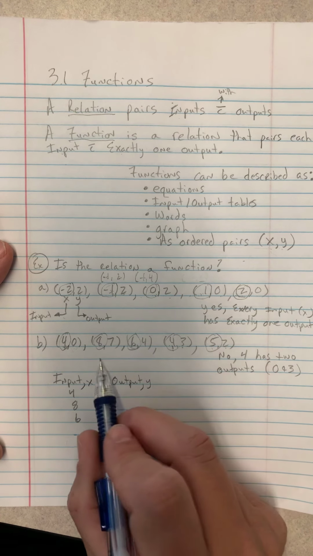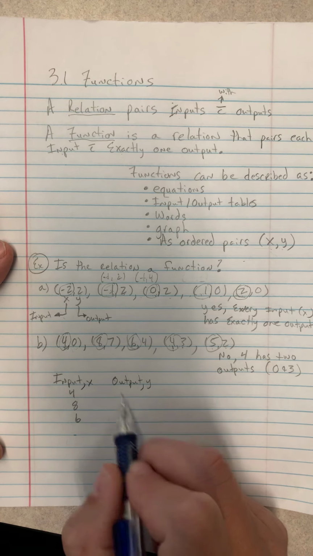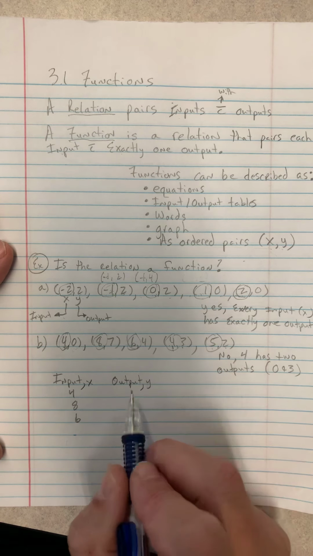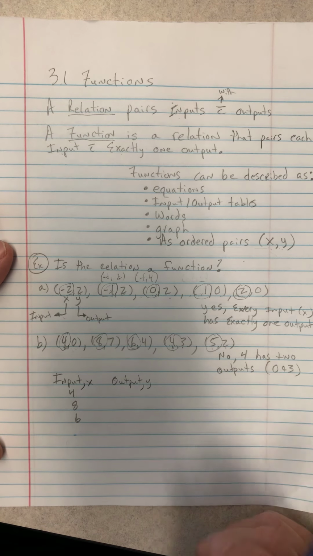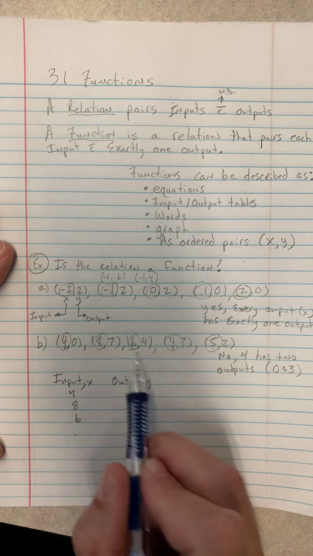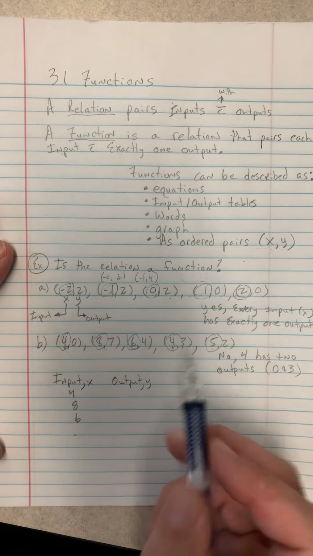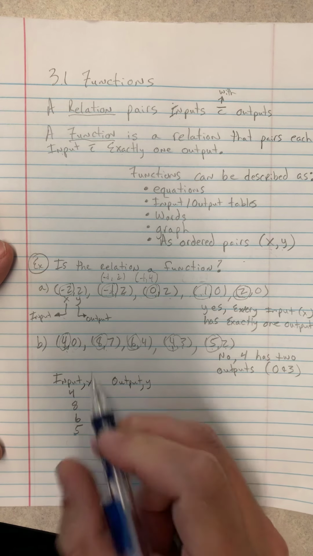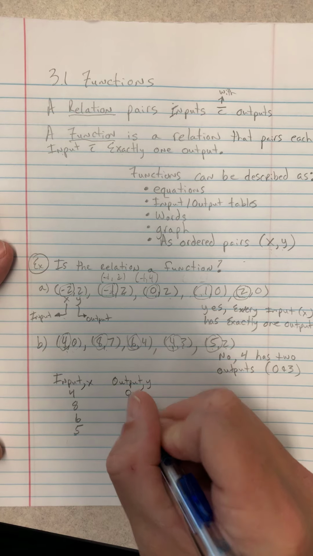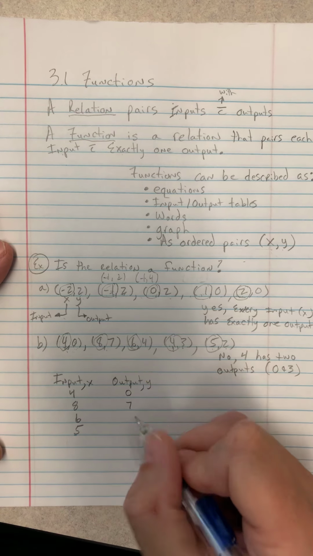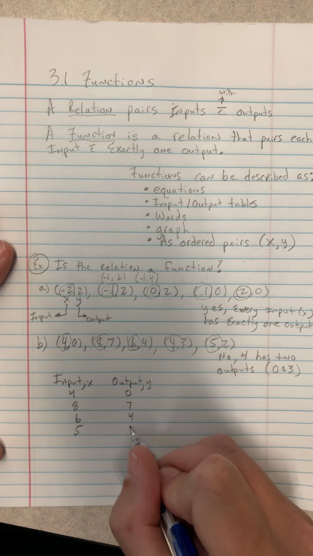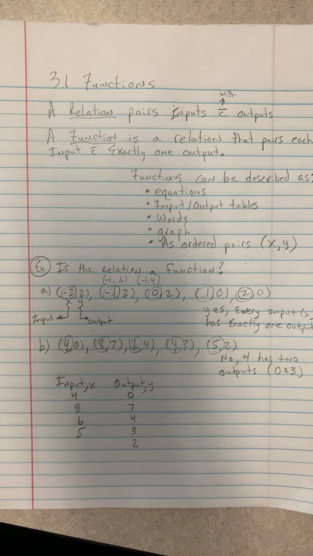Write it once. The same thing holds true with your outputs. If one of these outputs repeat, we only write it one time. So I have 4, 8, 6. There's 4 again. I'm not going to write it. And I have 5. I have outputs of 0, 7, 4, 3, and 2.